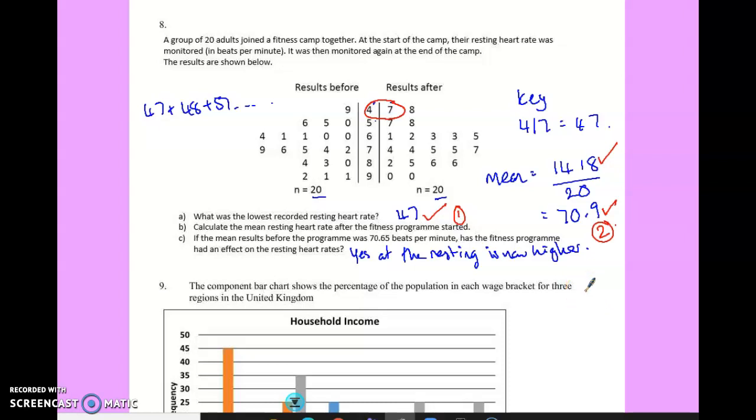Okay, so your comment should be some kind of comparison. So we need to be saying here, yes, the resting heart rate is now higher as it's 70.9 rather than 70.65. Something like that for your comment for that one.